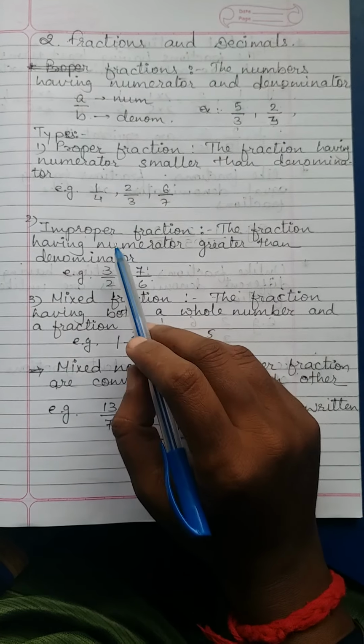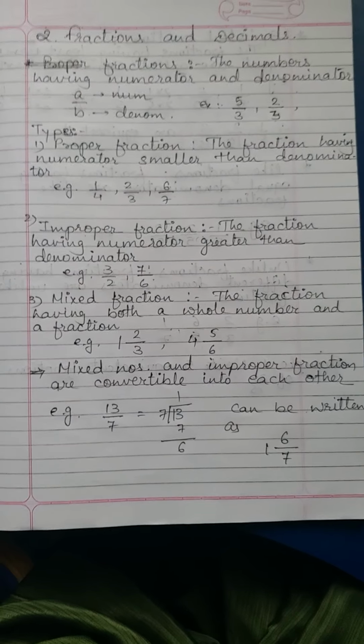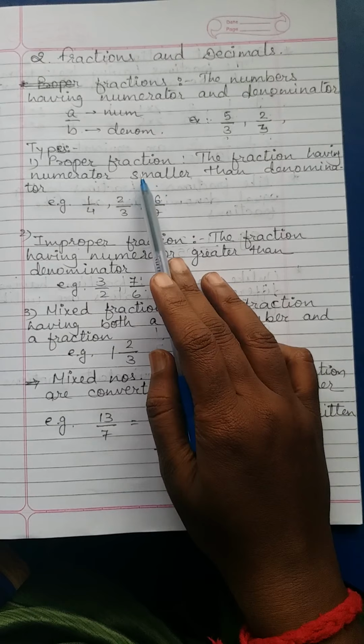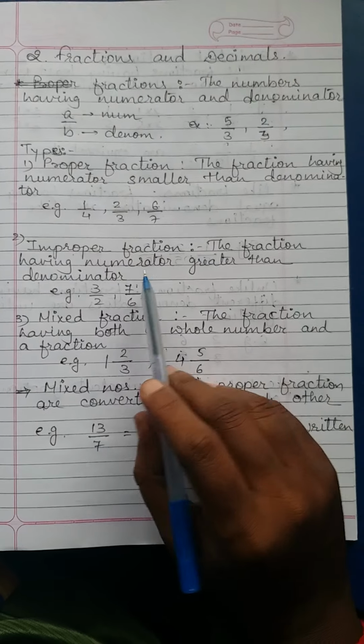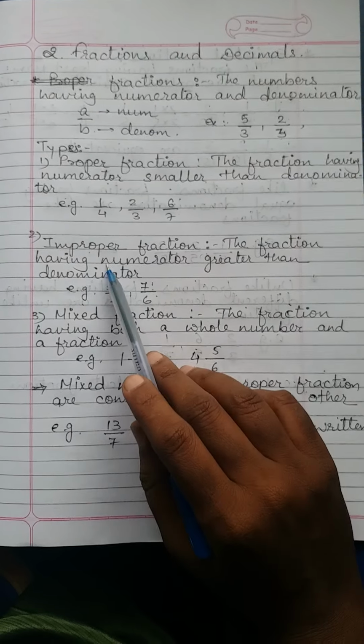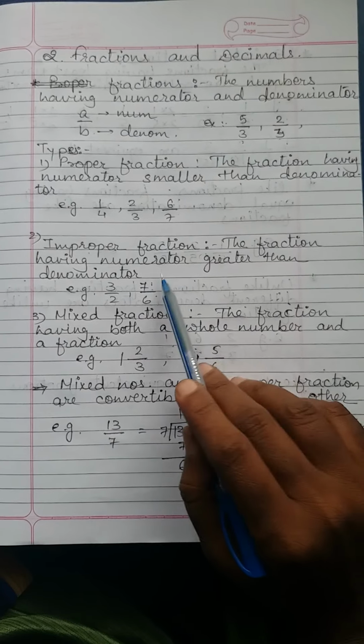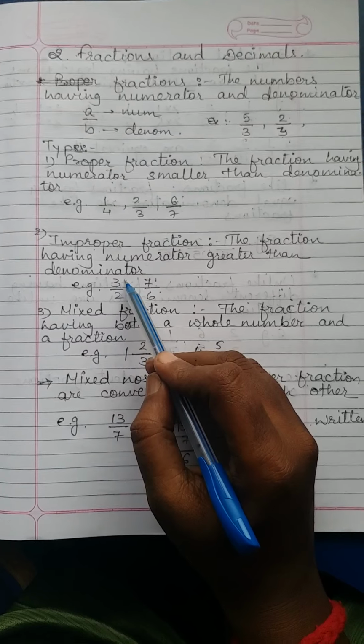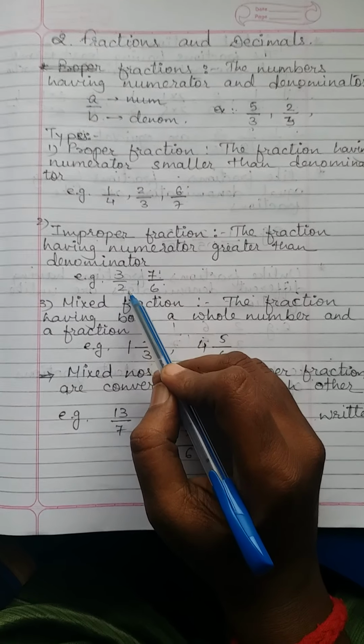The second type of fraction is improper fraction. Just reverse to proper fraction. Improper fraction is the fraction having numerator greater than the denominator. The numerator is always greater as compared to the denominator.